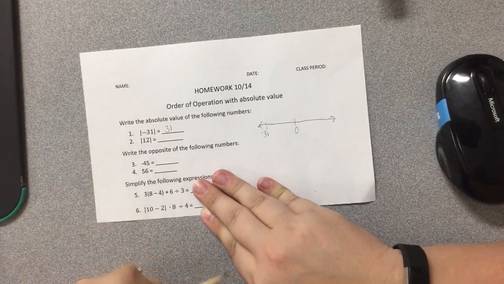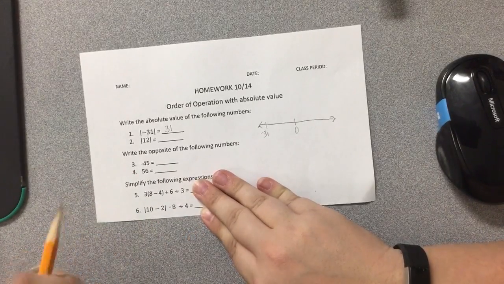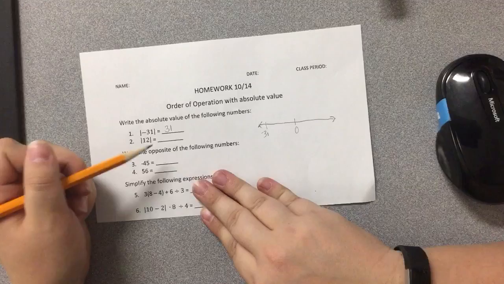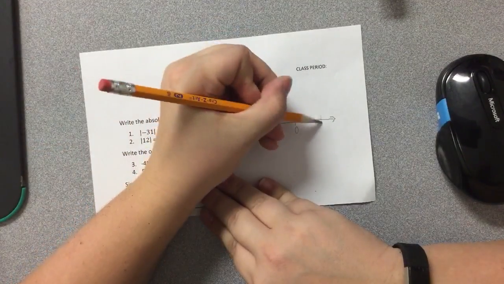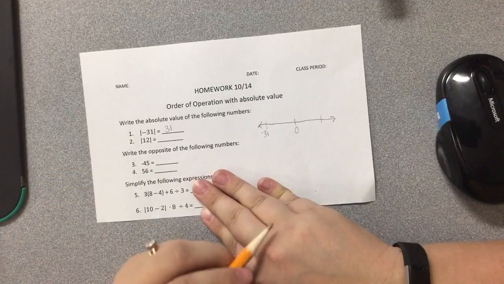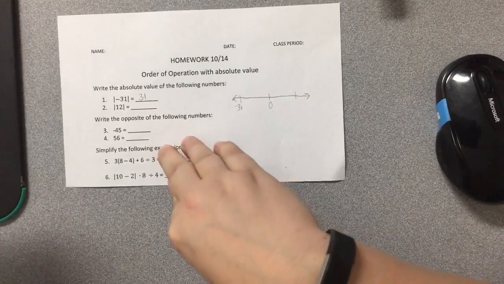Now, I think you can figure out 12 now that I've reminded you that the absolute value is always positive and it's just the distance from 0 to that number. So from 0 to 12, you have to find out the distance. All right, now let's talk about the opposite of the following numbers.